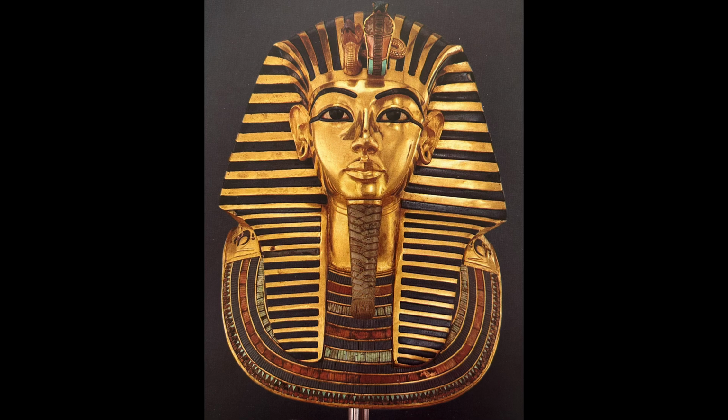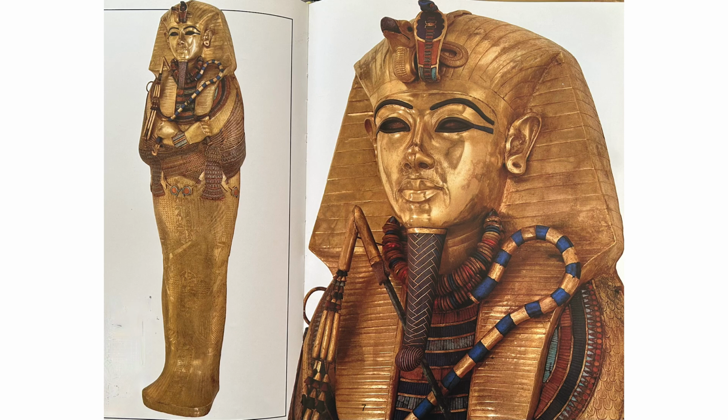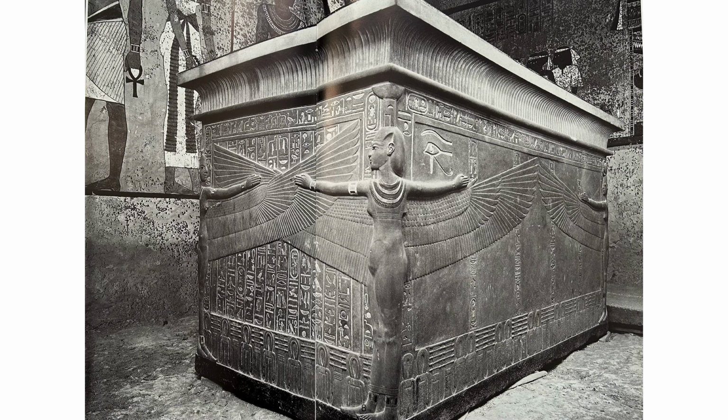So one of the most iconic images of ancient Egypt is a solid gold funerary mask which was placed over the mummy of Tutankhamun. The mummy and mask were encased in 3 nested coffins placed inside a stone sarcophagus. And this is the innermost coffin, which was also made of pure gold. And this is the stone sarcophagus, which held the 3 nested coffins. And it was further encased in 4 nested shrines.